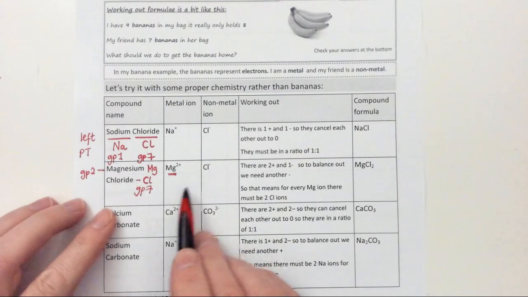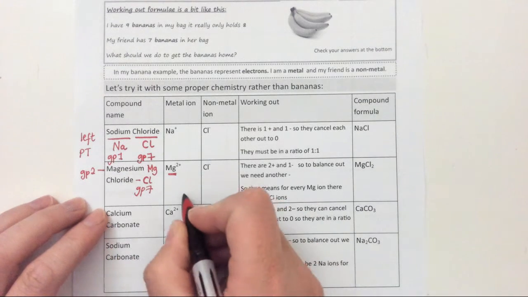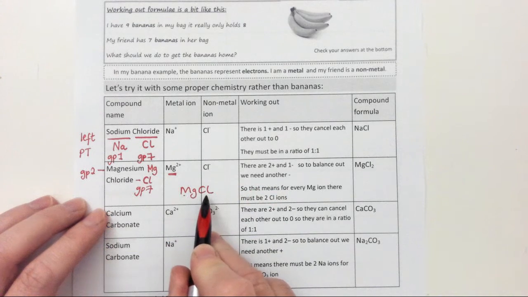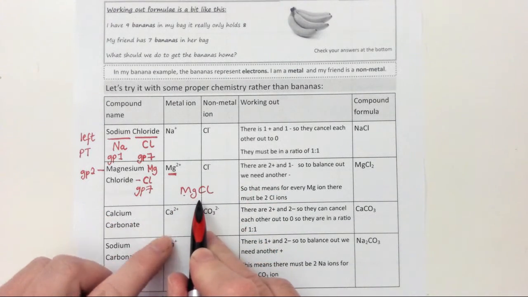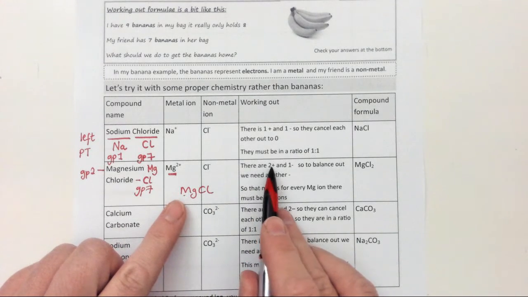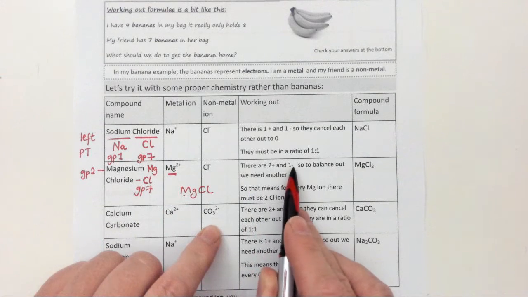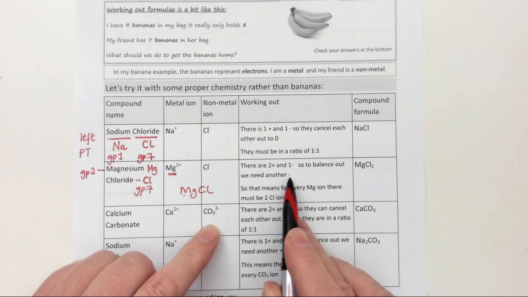So perhaps I might guess that the formula of magnesium chloride is just MgCl, because it's got a magnesium, it's got a chlorine. I can check to see if that's correct by looking at the ions. I've written here, there are 2 positives and 1 negative. There's our 1 negative. So to balance out, we need another negative.